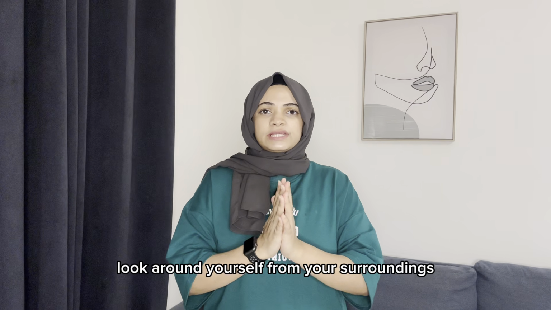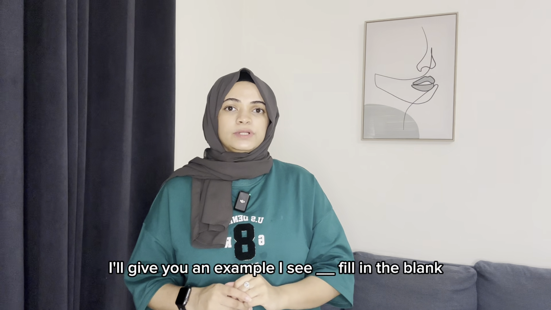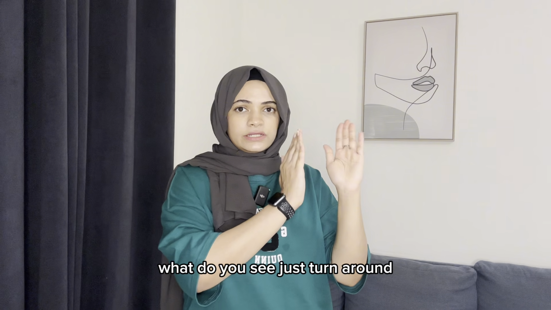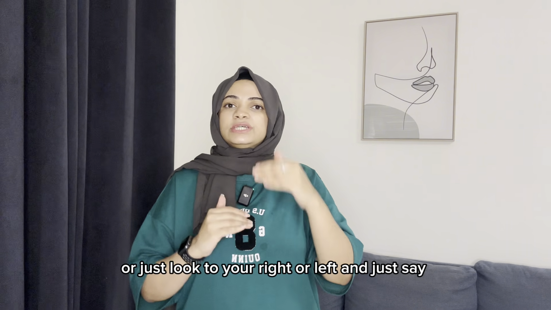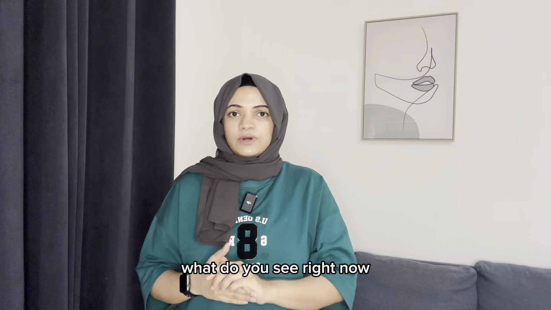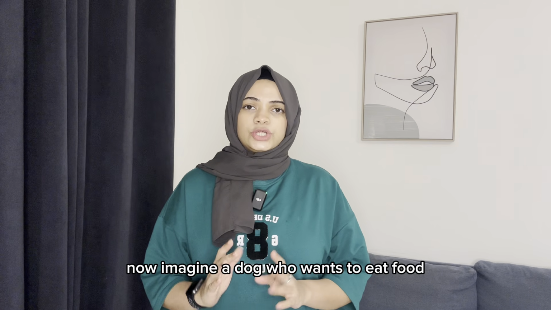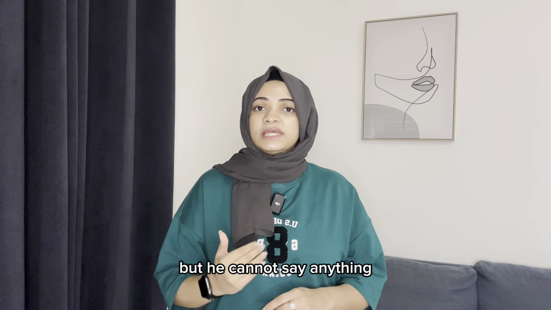Look around yourself. From your surroundings, you can create an easy sentence. I'll give you an example. I see dash. Fill in the blank. What do you see? Just turn around or just look to your right or left and just say, what do you see right now? I see dash. Fill in the blank. Now imagine a dog who wants to eat food, but he cannot say anything.